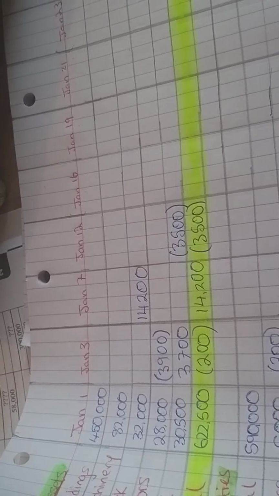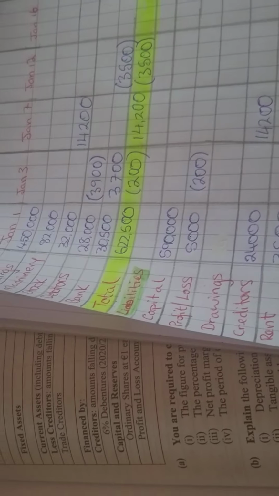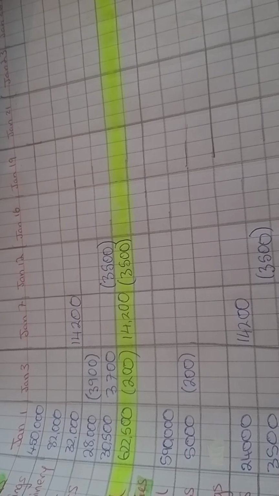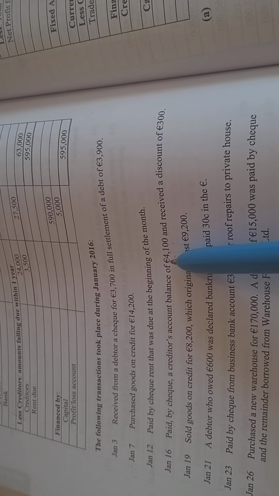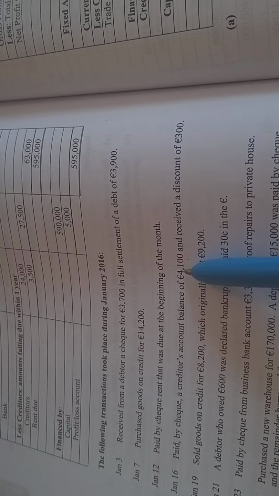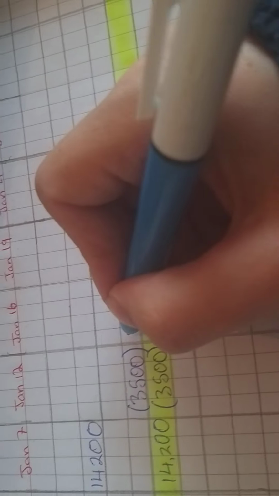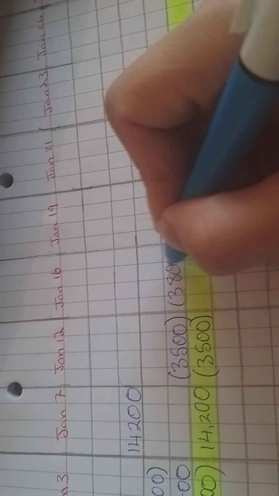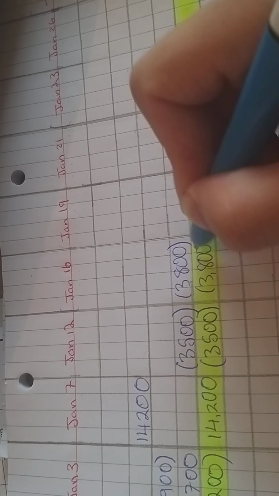So first thing we're going to do is our bank. If it says 4,100, we got a discount of 300, so that means we only paid 3,800. So going out of our bank is 3,800. That gives me a total there of negative 3,800.